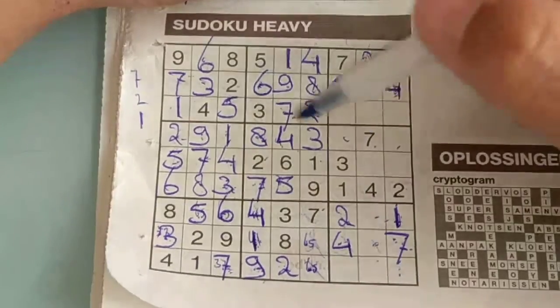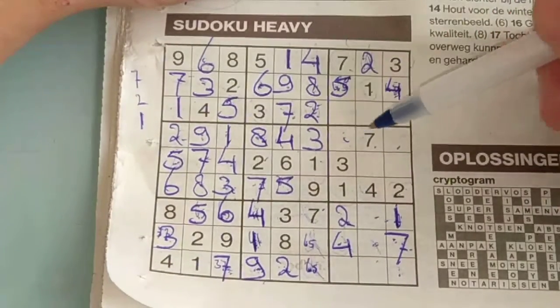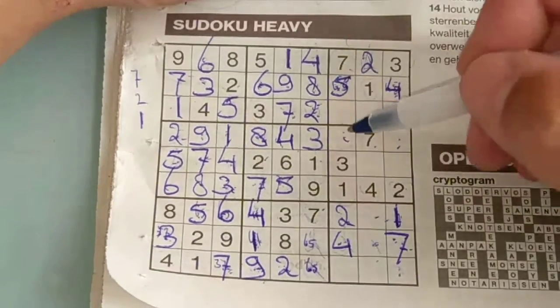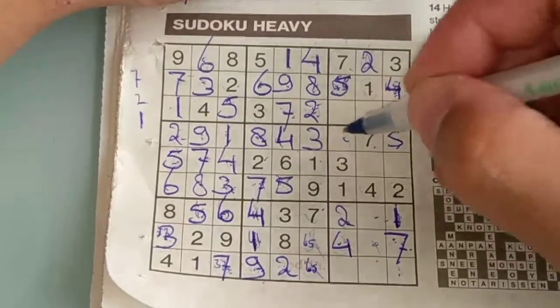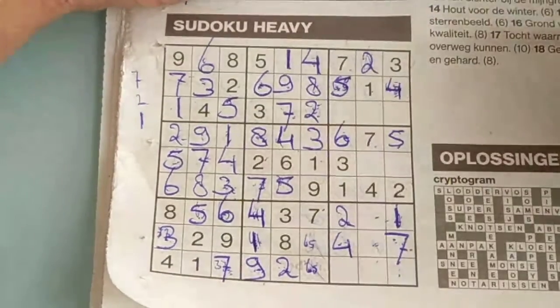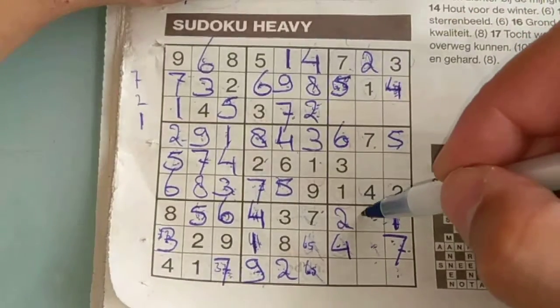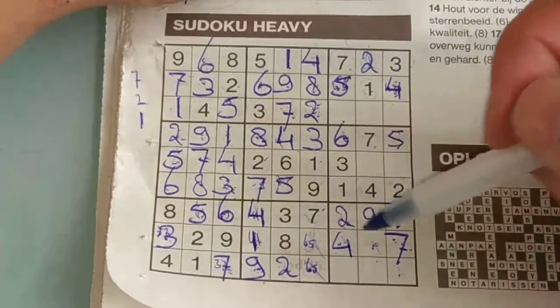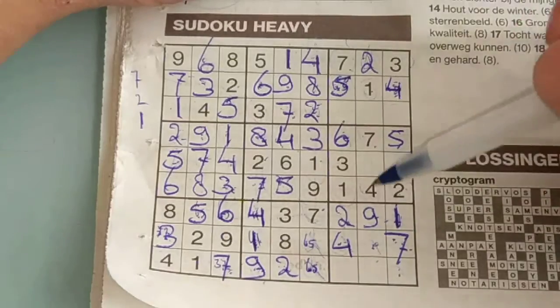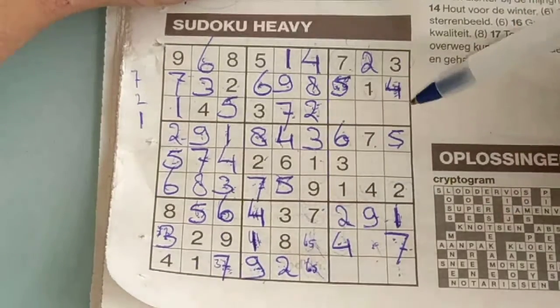2 numbers left in this row. The 6 and the 5 are missing. We have a 5 now, so no 5 there. 5 should be here, and the 6 goes there. 1 number left in this row for the number 9. We have here the 6 and the 5.